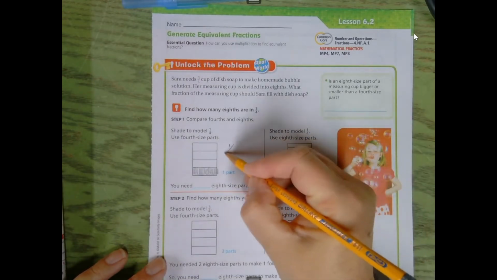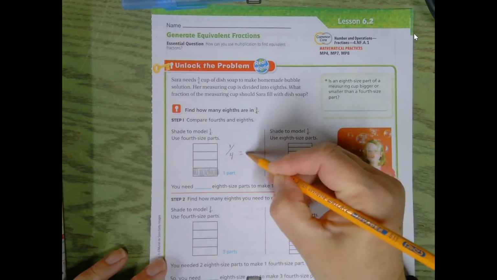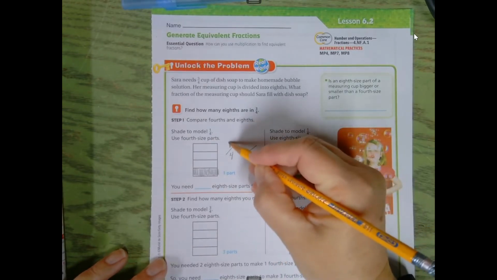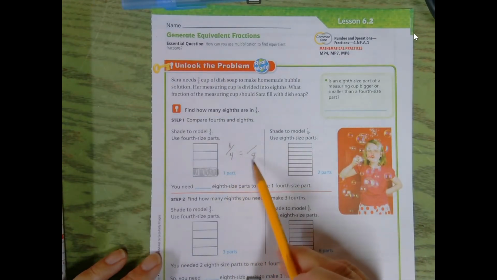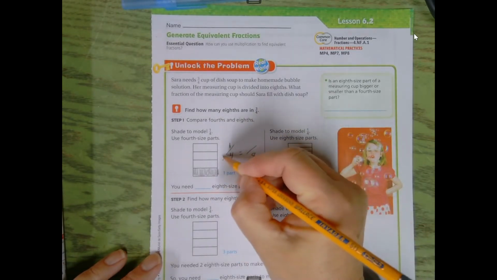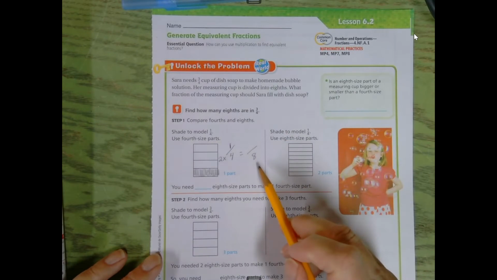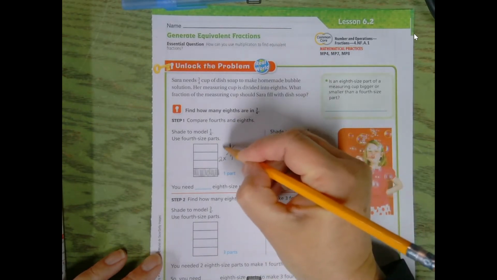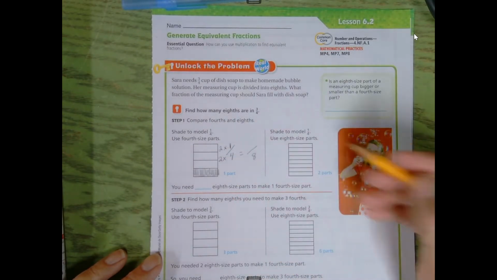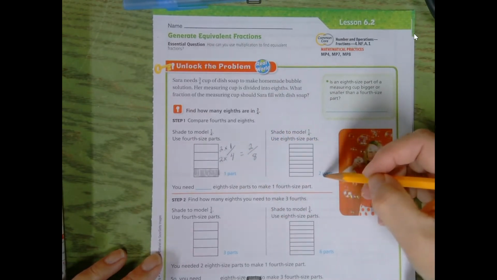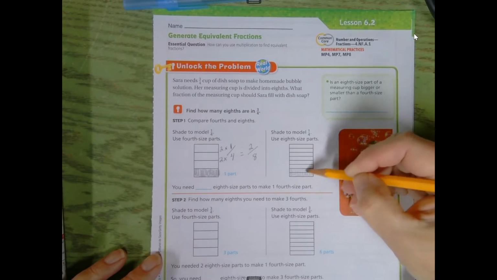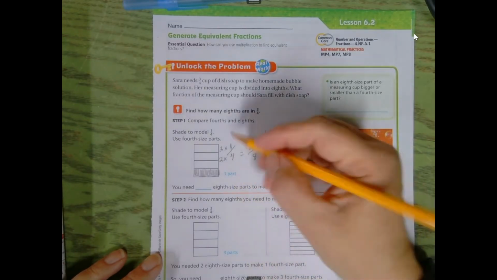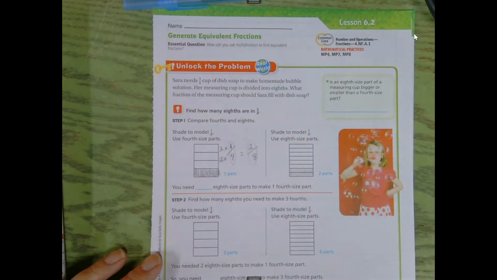Well, I've showed you if you have 1/4 and you want to go to 8ths, it'll look like this. You're going to think to yourself, 4 times what number is 8? And the answer is 2. So if I multiply by 2 to the denominator, I have to multiply by 2 to the numerator. And 2 times 1 is 2. And that's why we are shading in 2 parts, because 2/8 is equal to 1/4.